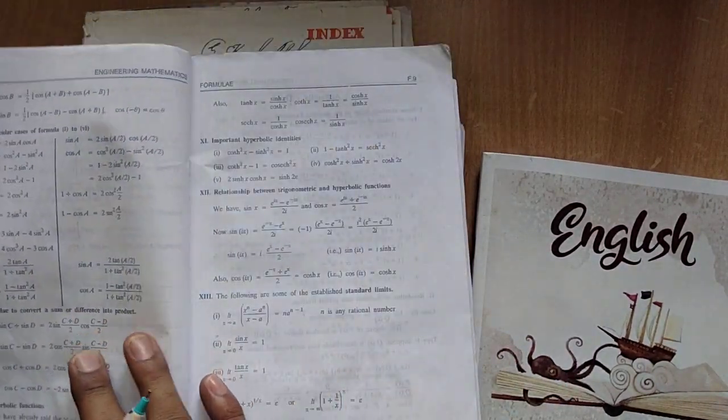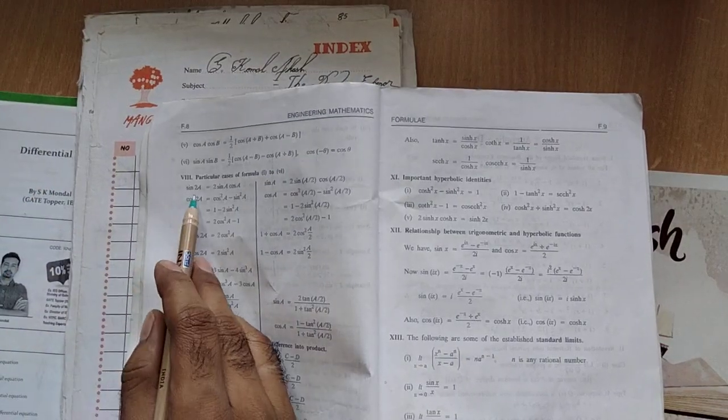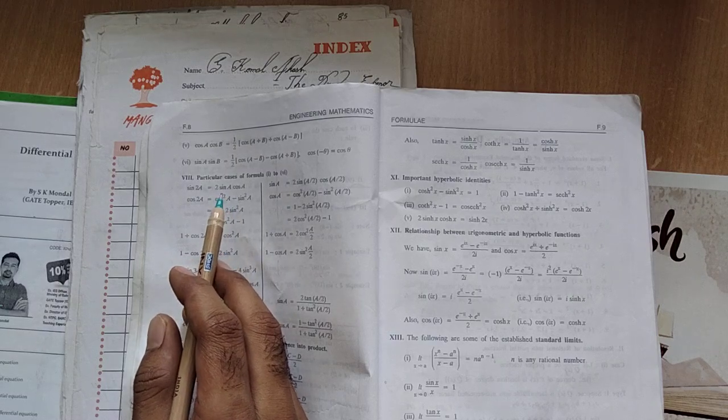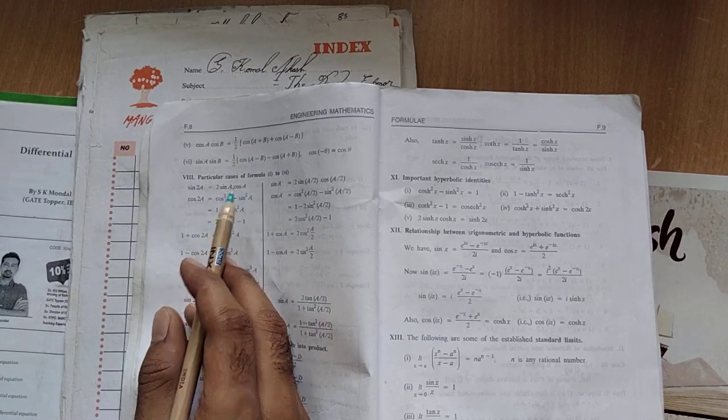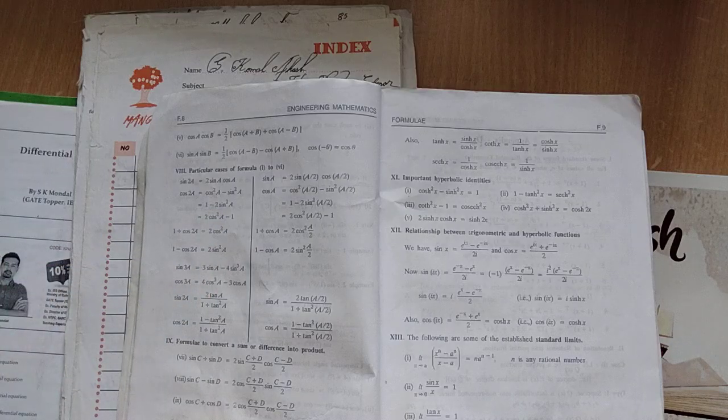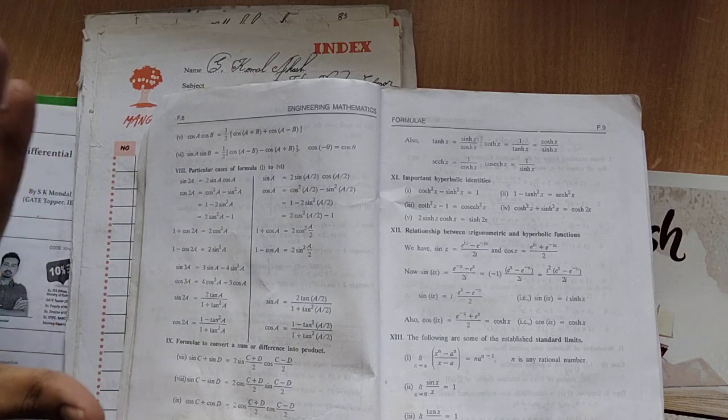So a basic thing you can just see. What is sin 2 theta? Sin 2 theta is 2 sin A cos A. Next one, cos 2 theta is cos square A minus sin square A, or 2 cos square A minus 1. 2 cos square A minus 1.